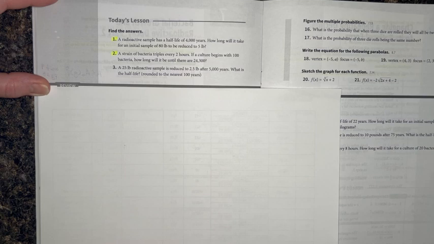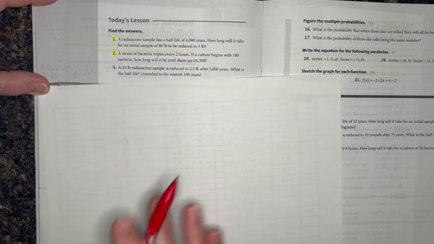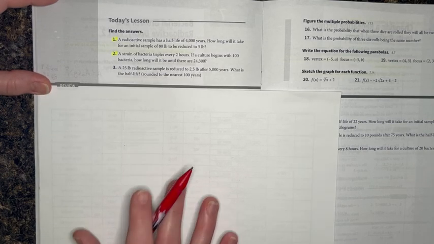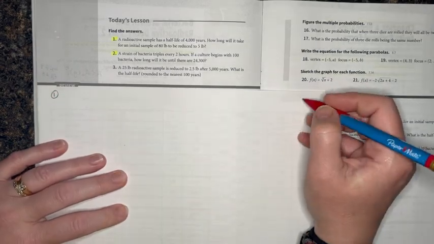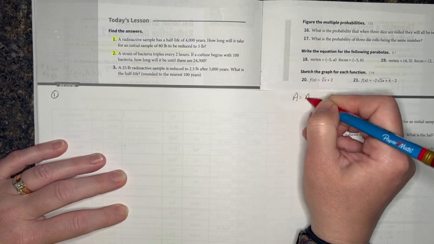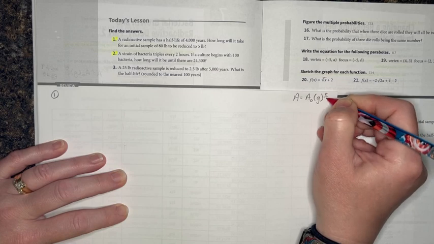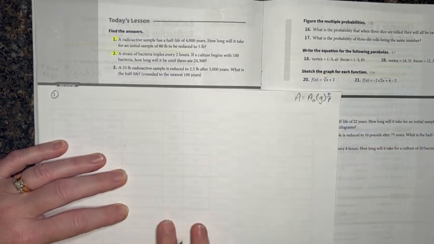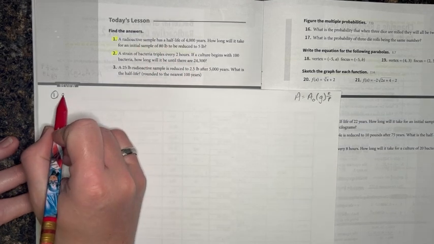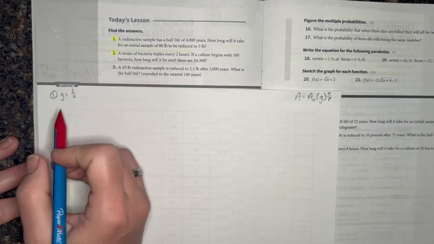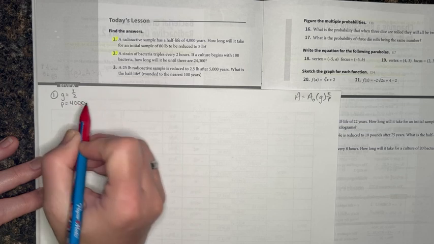As per usual, these are story problems, and since I don't rewrite story problems, we'll just stick our note paper here. We're on page 24, and we are dealing with problem number 1. Let me see, I can write the formula over here. A equals A sub 0 times G to the power of T over P, right? I think that's everything. Okay, radioactive sample has a half-life, so we know our G is equal to 1/2, of 4,000 years. The period is equal to 4,000 years.